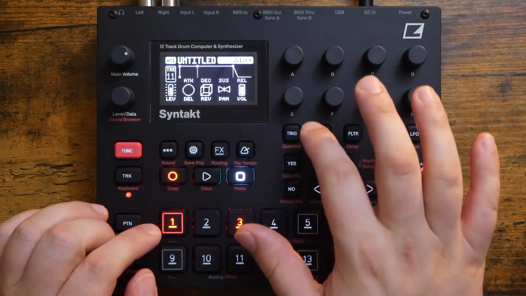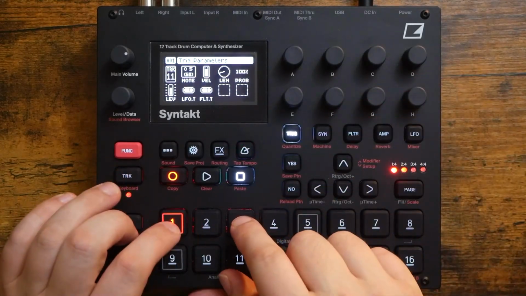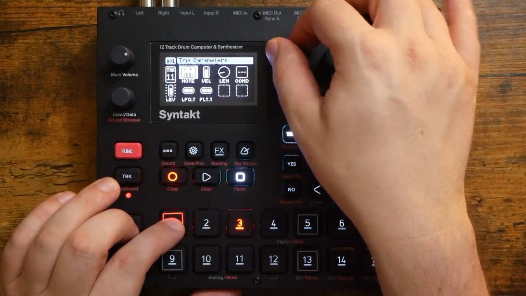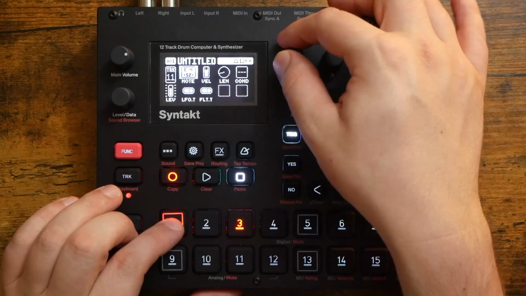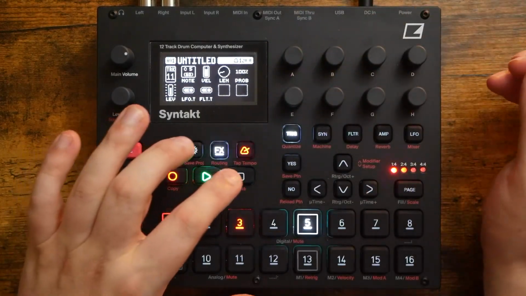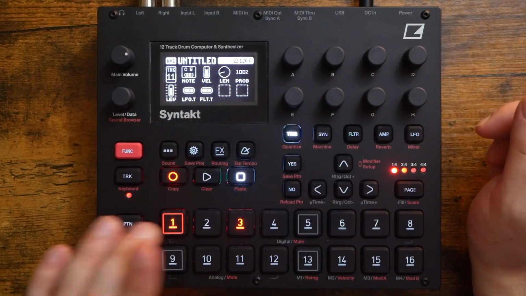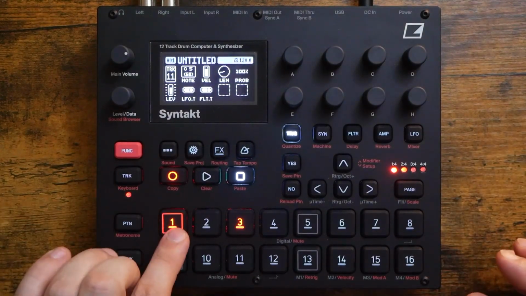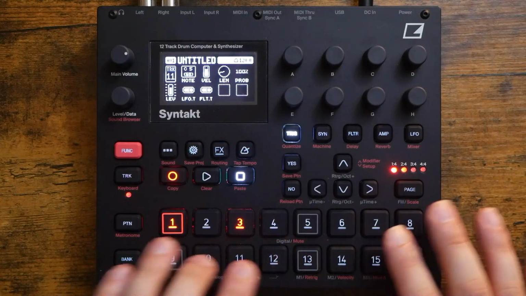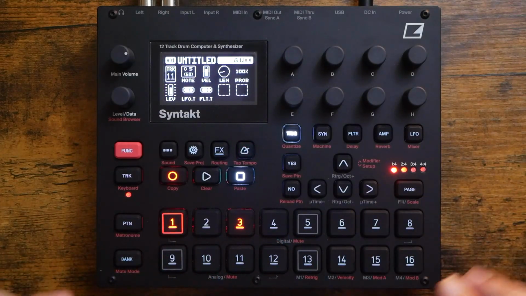So let's go to trigger here. These are both C5. I want this one to be C4. There we go. And this one is still C5. Perfect. So now I want to copy these 2 notes and basically paste them in to fill out the rest of the 8 notes for the pattern.